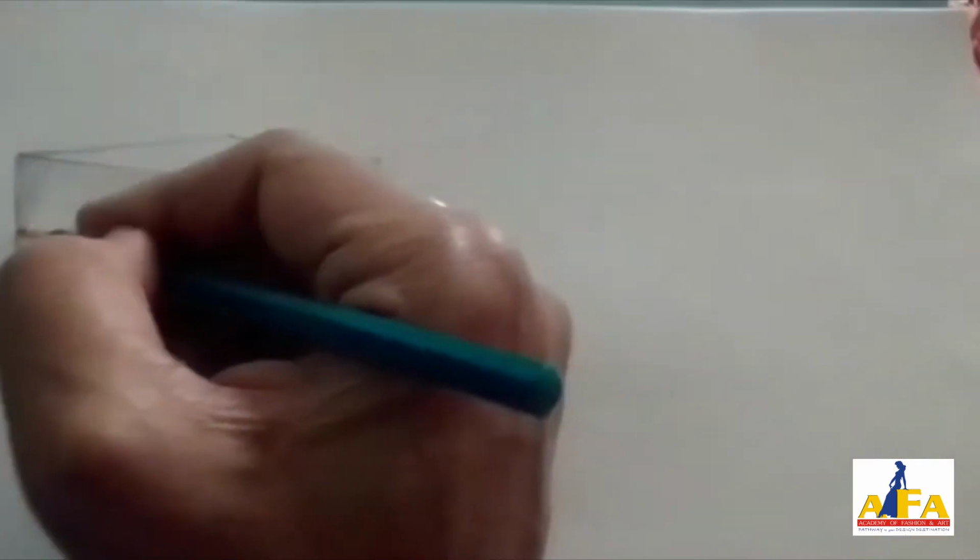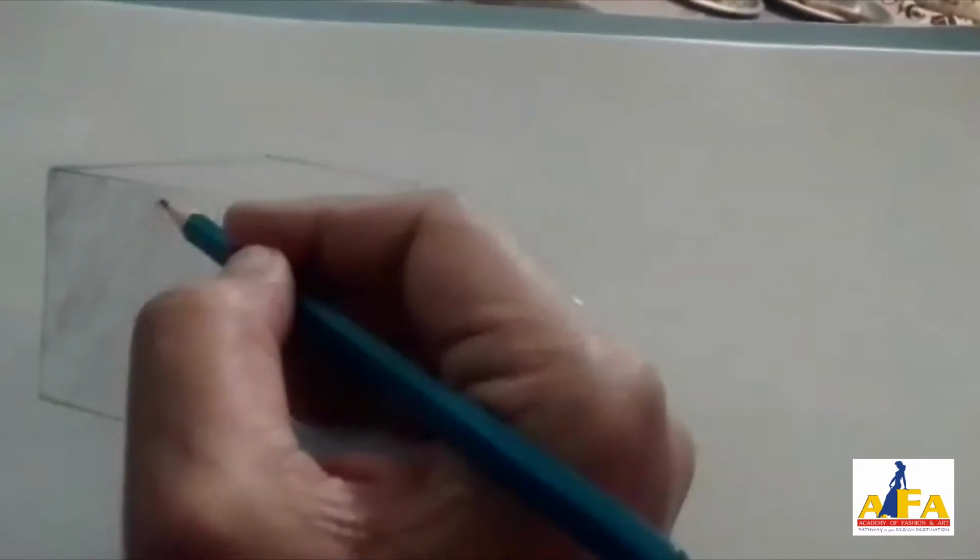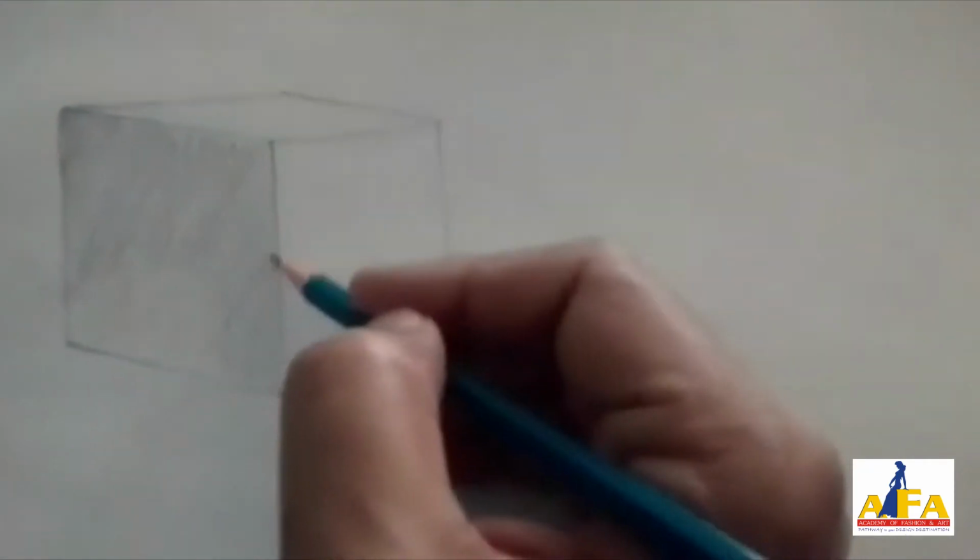I am trying to make it dark with the help of a 2B pencil only. Now adding more strokes on top of these strokes. Trying to maintain an equal amount of pressure on the pencil.